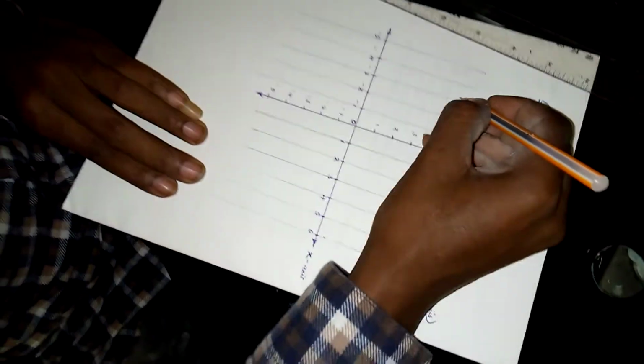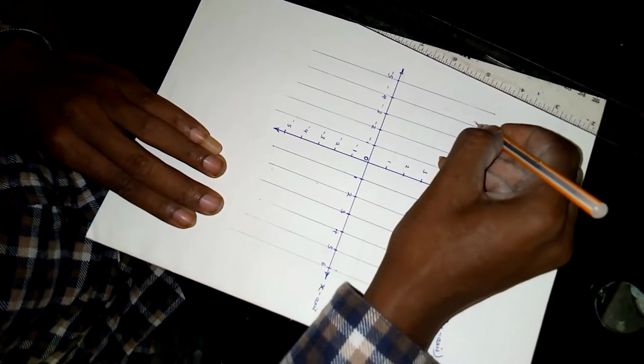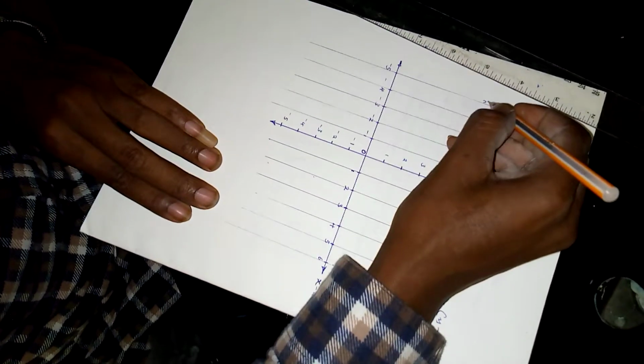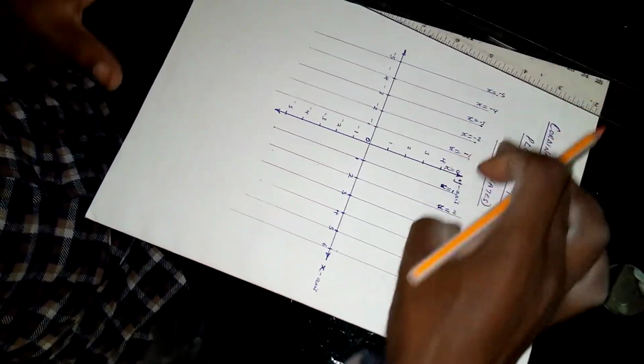Then -2, -3, -4, -5. These are the equations for these vertical lines.